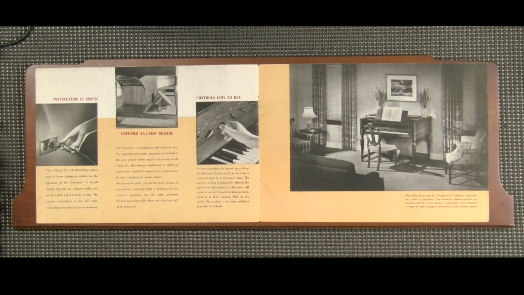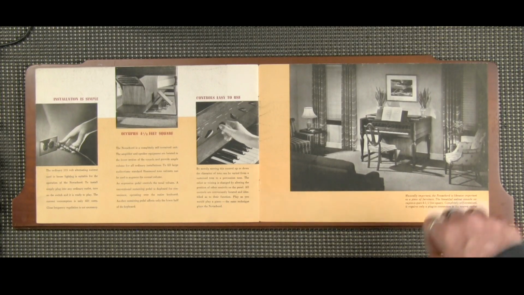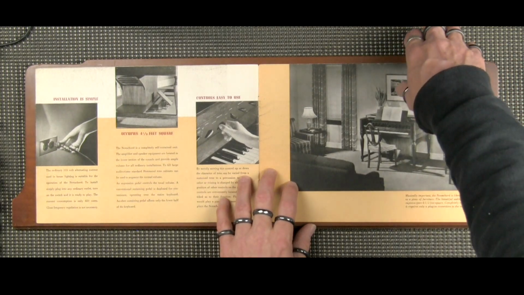And then the notion like, hey, this musical instrument is important as a piece of furniture. It'll look good in your home. Your neighbors won't find you strange.